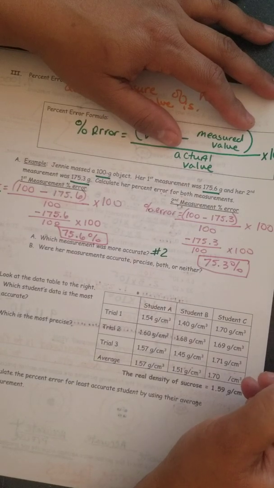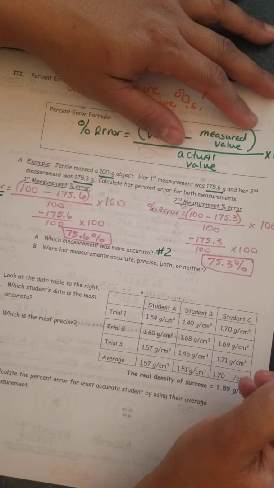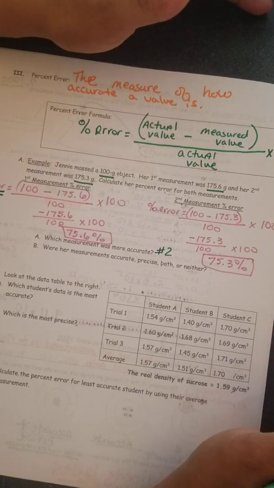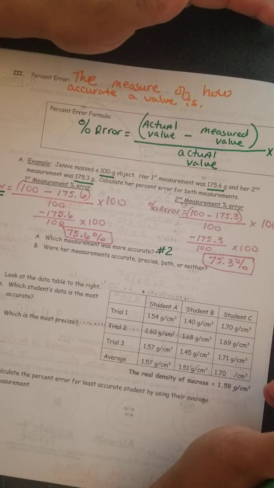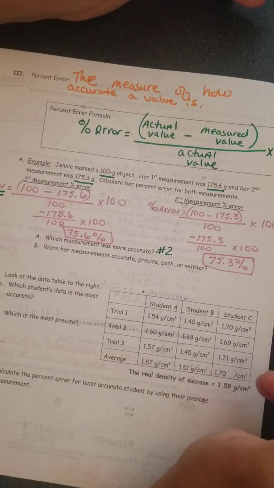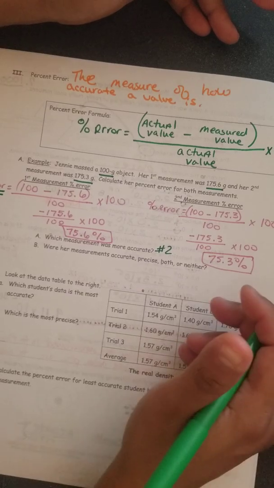So one more time, percent error. I'm sorry I misspoke earlier. 100% error would be bad. That would be horrible. We don't want to be 100% wrong. We want to be as close to 0% value wrong. We want to get closer to 0.